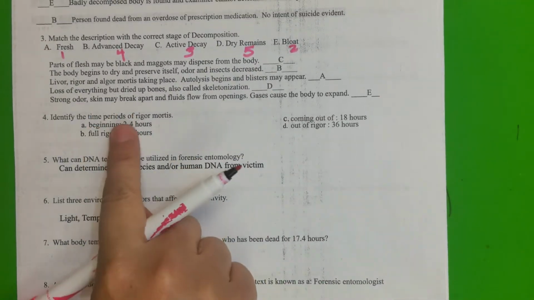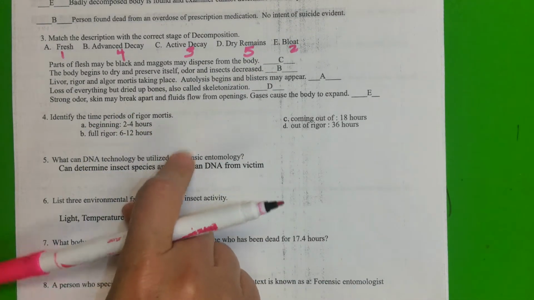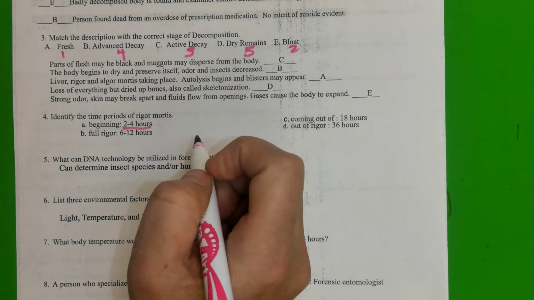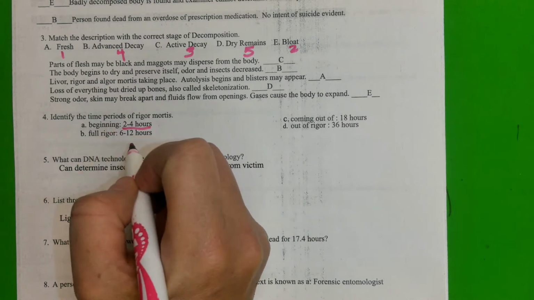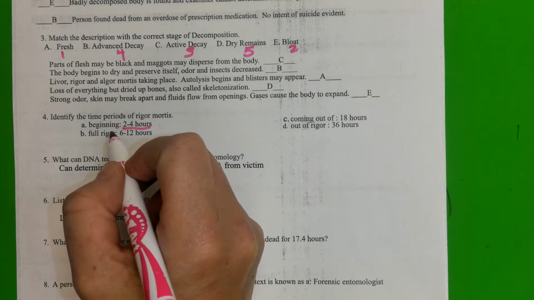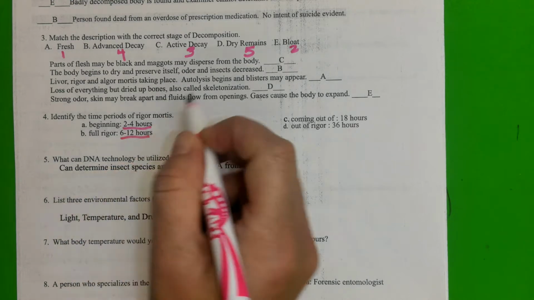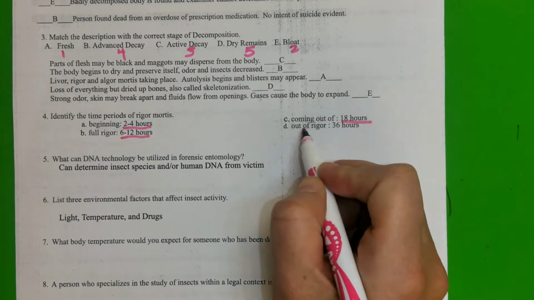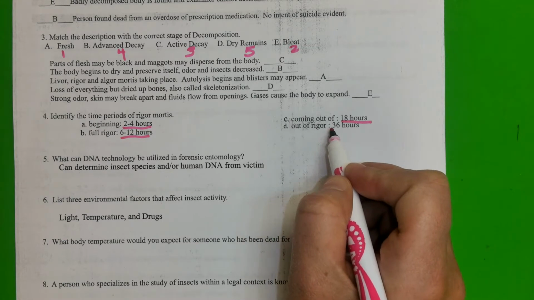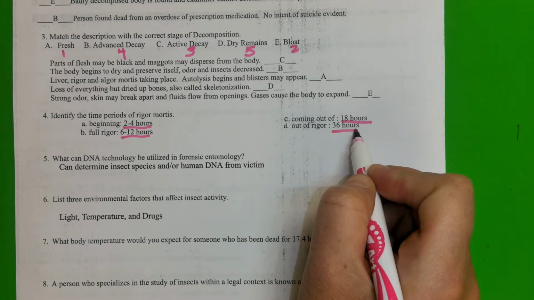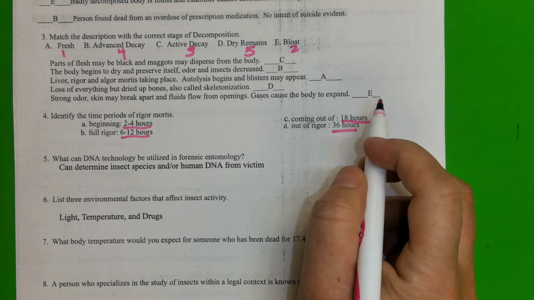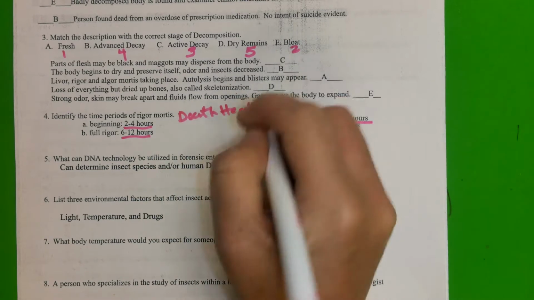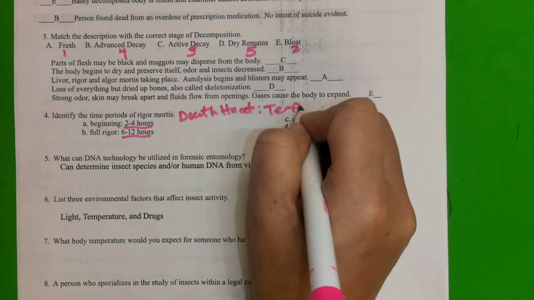Identify the time periods of rigor mortis. The beginning of rigor mortis will be 2 to 4 hours. Full rigor will be 6 to 12 hours. Coming out of rigor mortis would be 18 hours, and then out of rigor would be 36 hours. Keep in mind that this is based on death heat, based on temperature.